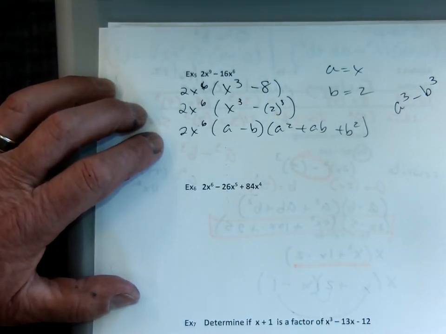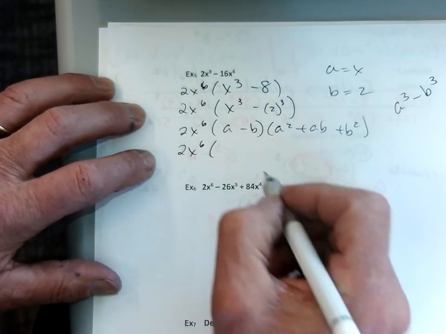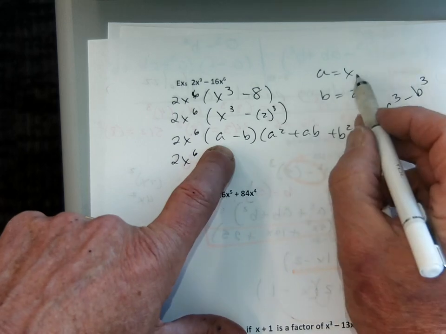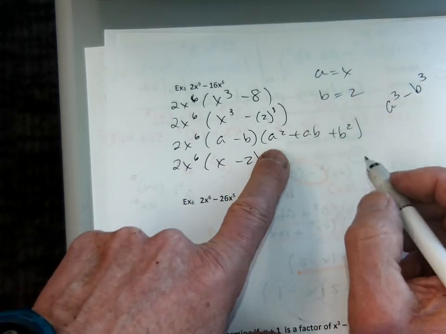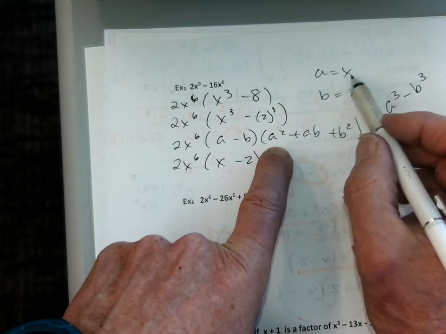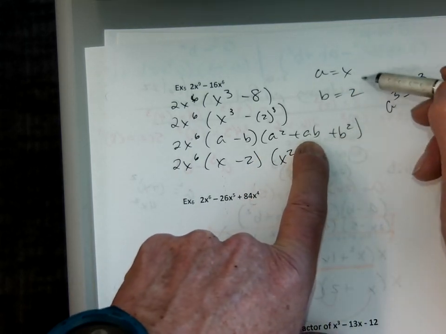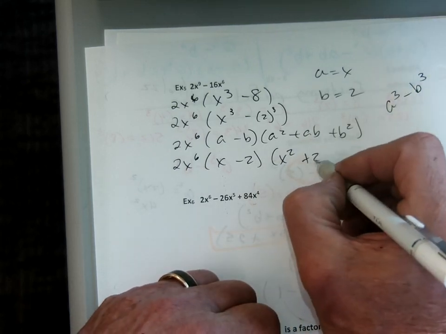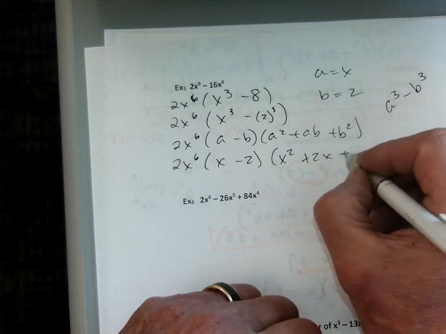Let's plug and chug. So 2x to the 6 times a, a is x, minus b, minus 2, good, times a squared, which is x squared, right? Plus ab, which is going to be 2x, plus b squared, which is 4. We're done.